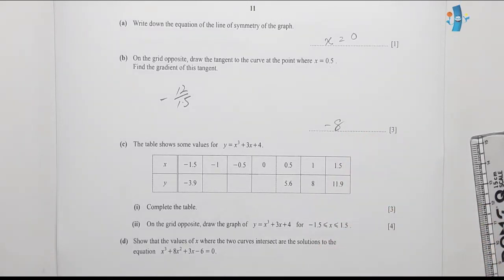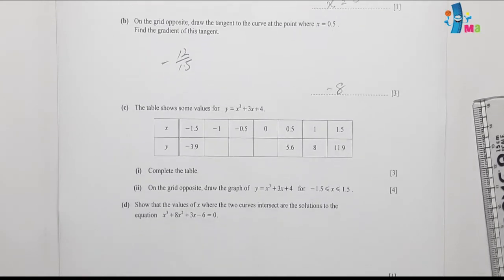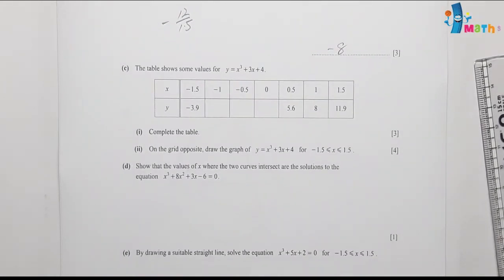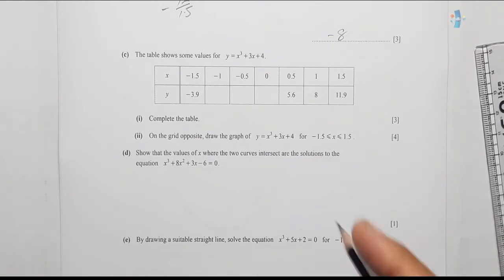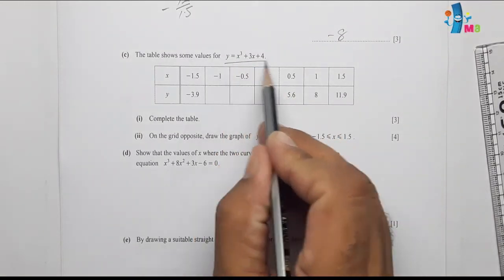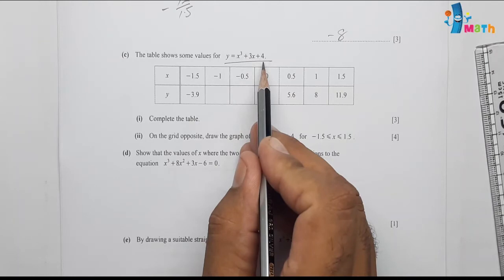The next C part is a table given with another equation, and the other equation is y is equal to x cube plus 3x plus 4.